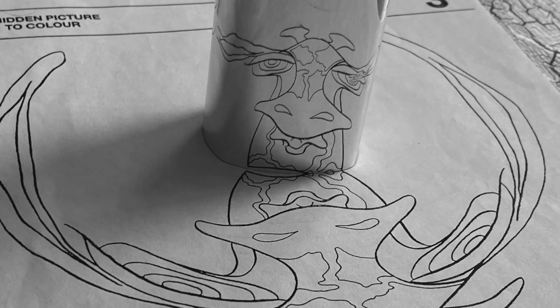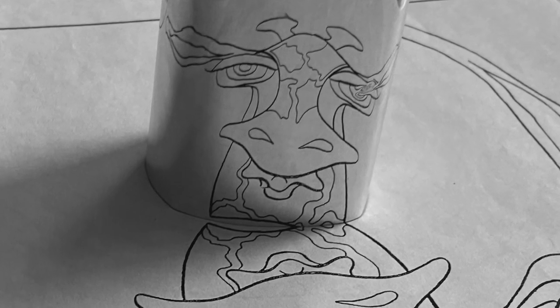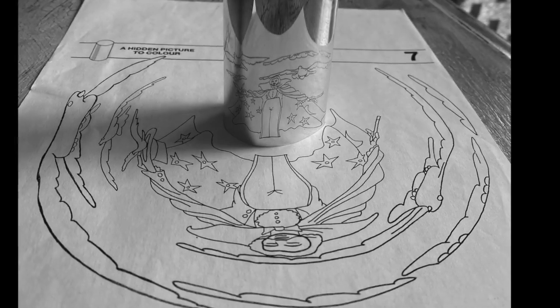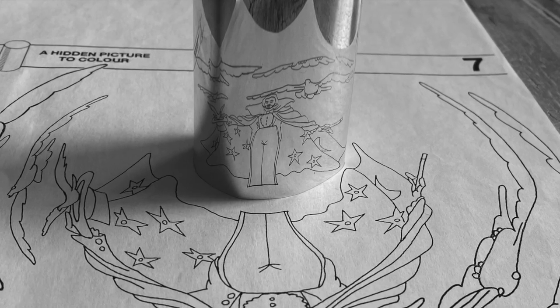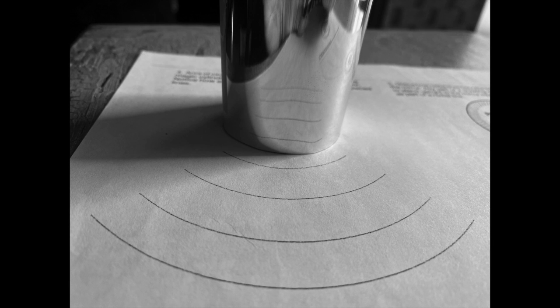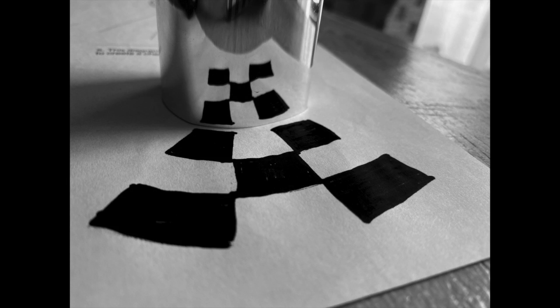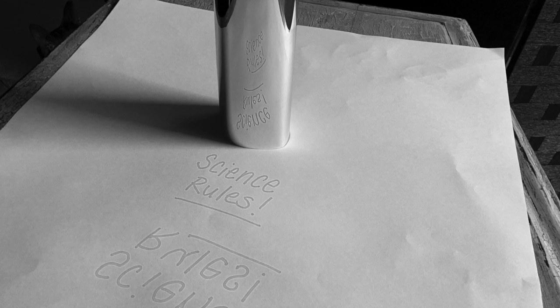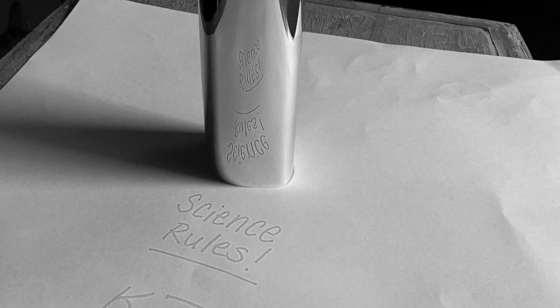So once again, light's traveling in straight lines and it's getting reflected in straight lines too. When we look at a curved surface like the magical cylinder or the back of the spoon, when we looked at different kinds of lines in the magical cylinder, I could see that anything that was straight appeared curved in the magical cylinder, and anything that was curved appeared straight. It's all because light is reflecting from that curved surface and it's bouncing off in a straight line. Writing words also helped me see how the image was reflected upside down.